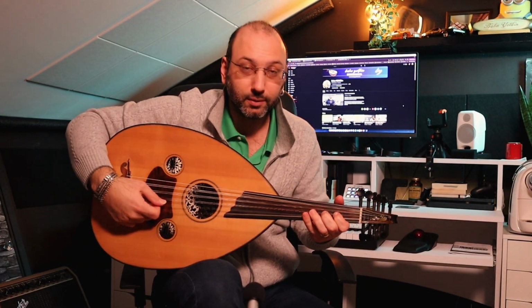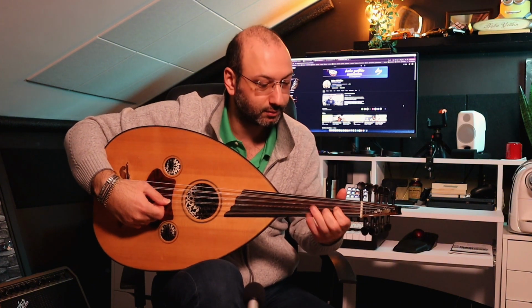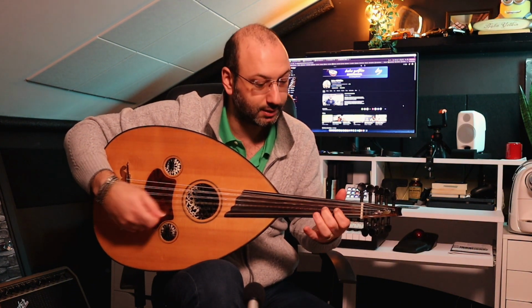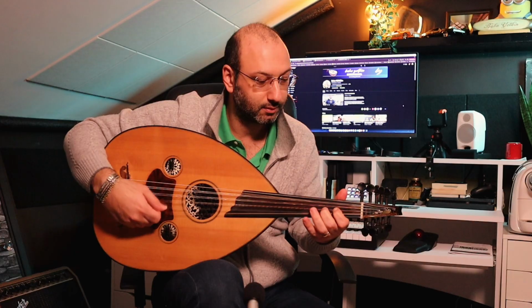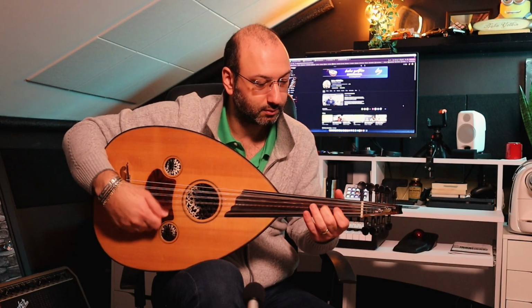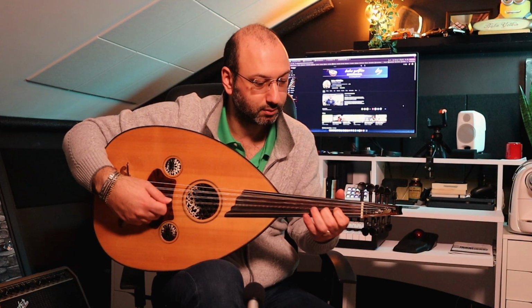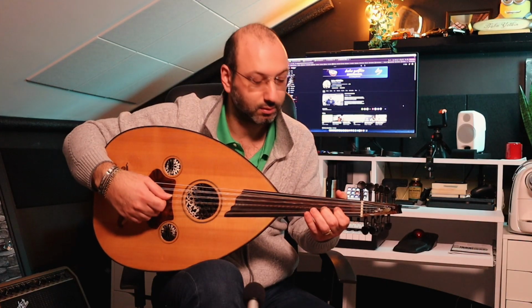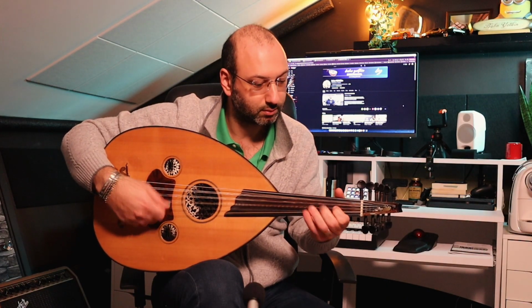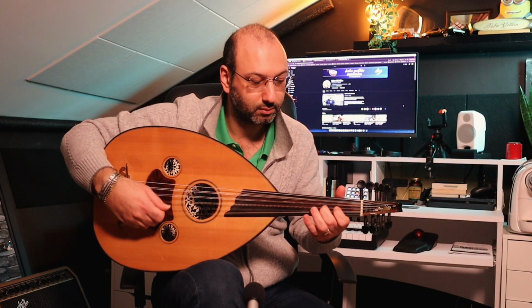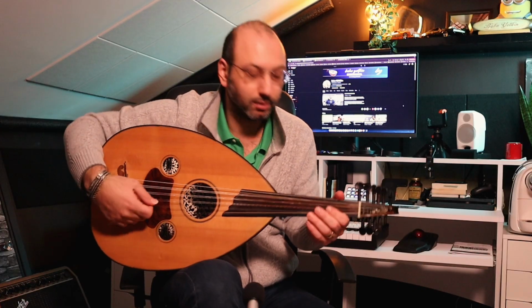So in buselik we use B natural. So this is our B natural, this is C. That's buselik fret, which is B natural.